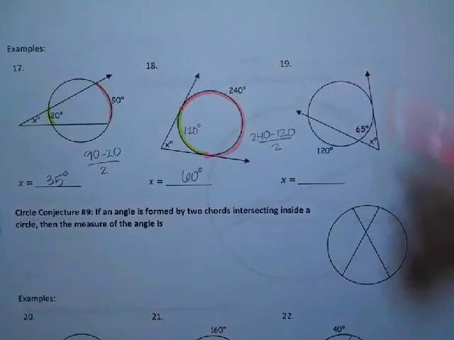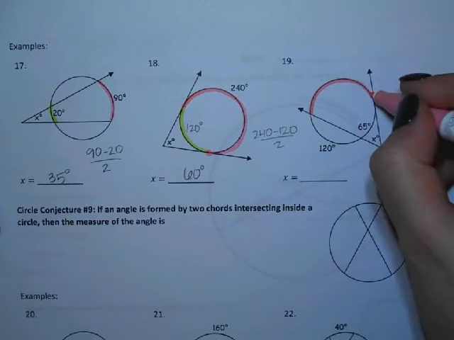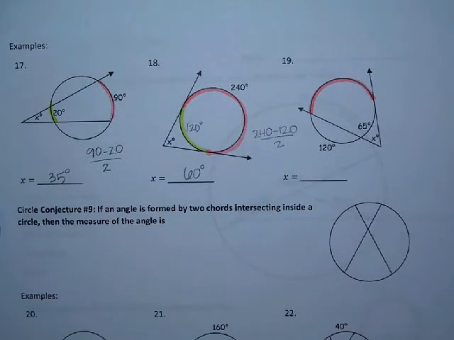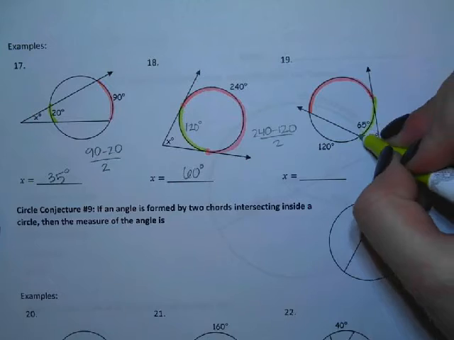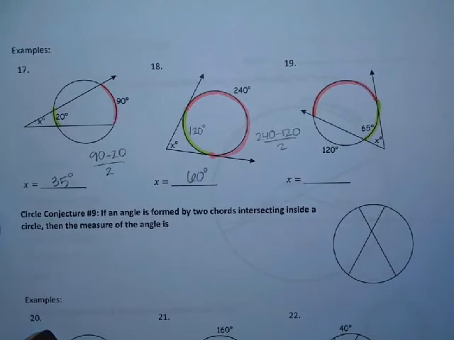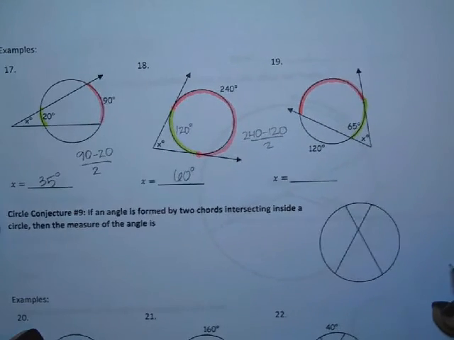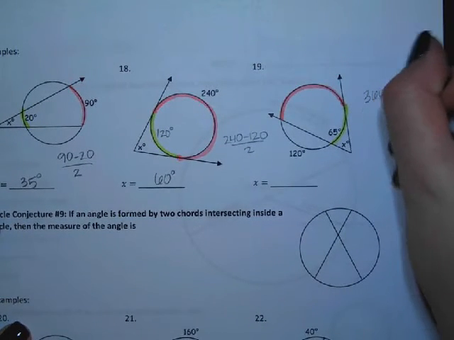All right, over here we've got big arc. So this one they gave us a combination. They had one secant line, one tangent line. So big arc minus little arc. We know the little arc is 65, but we don't know what the big arc is. We just have 420 and 65, and then subtract that and 360.